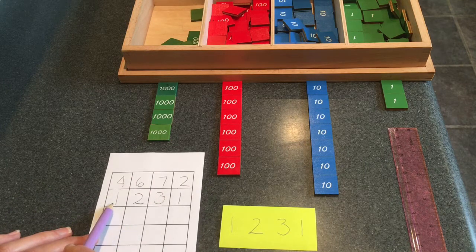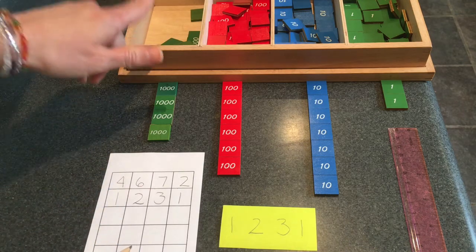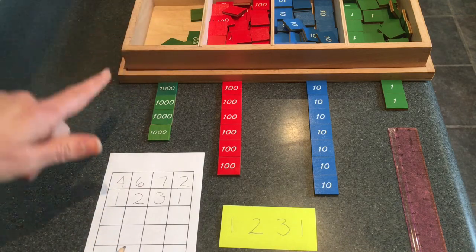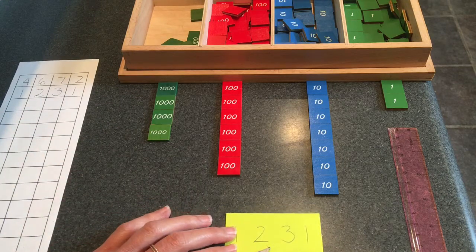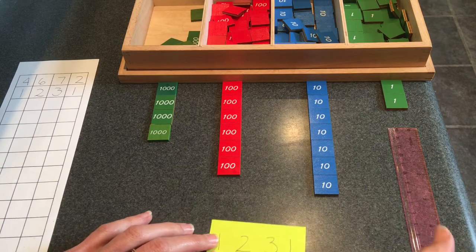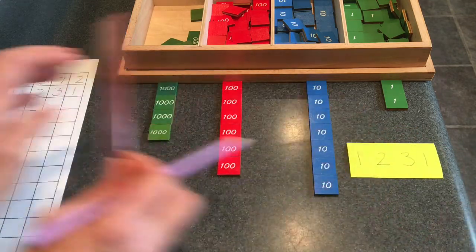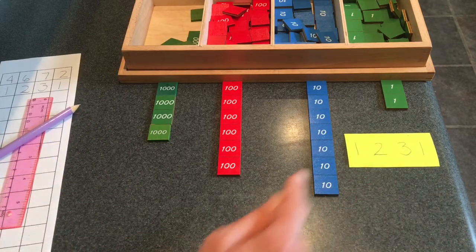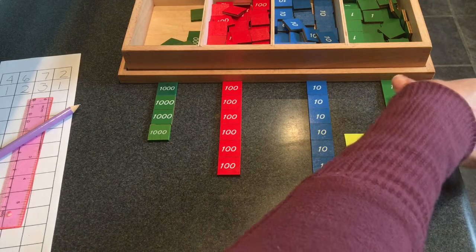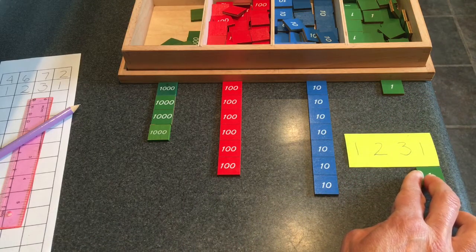I'm going to take this quantity away from the first quantity. So instead of taking stamps from the box, I'll take them from this quantity. I'll build my new quantity underneath these numbers. I'll move this over here so that I have space and you can see it. I'll start with the units. How many units do I need? That's right, 1 unit. You can do this with me.